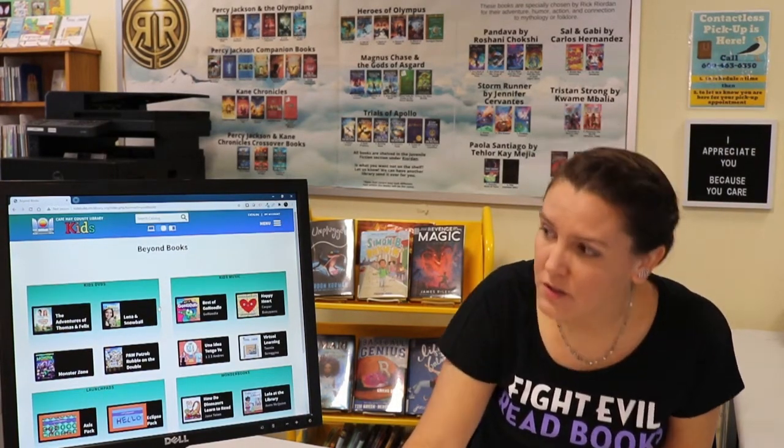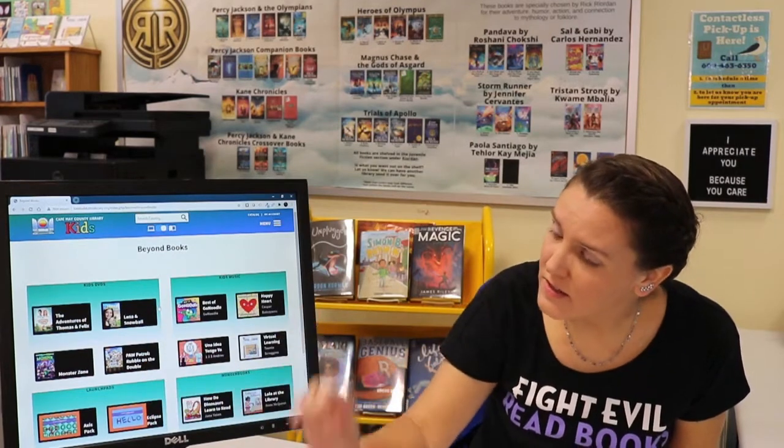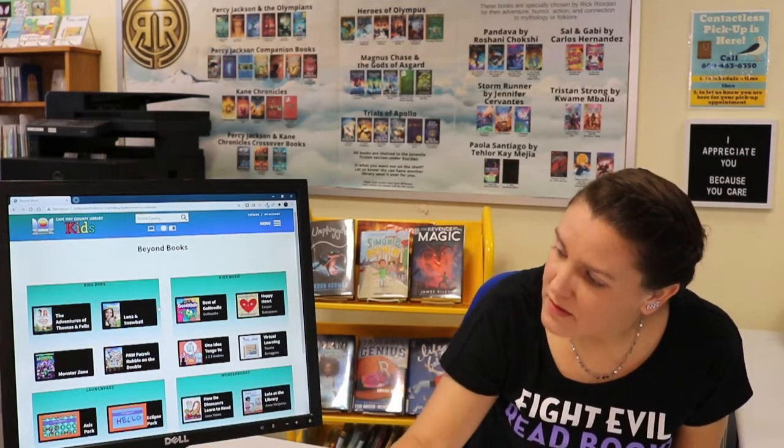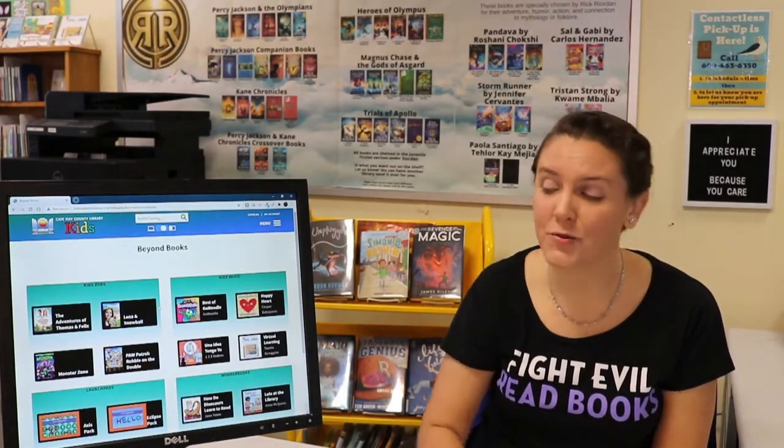Beyond Books gives you recommendations for our media collections. This includes our kids' DVDs, kids' music, launch pads, and Wonder Books. In case you don't know, launch pads are tablets that you can borrow that come preloaded with a bunch of games. And in case you don't know, Wonder Books are books that have an audio player attached to them so it can read the book out loud to you. And if you click on any of these items, you can see it in the catalog and see if it's checked in and even put a hold on it.